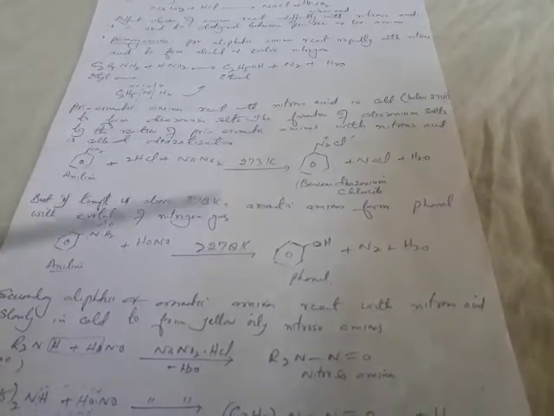But if the temperature is above 278 Kelvin, then these aromatic amines give rise to the aromatic alcohol, that is phenol, with the evolution of nitrogen gas. You can see here, this is aniline. When it reacts with nitrous acid at a temperature greater than 278 Kelvin, it gives phenol plus nitrogen gas.